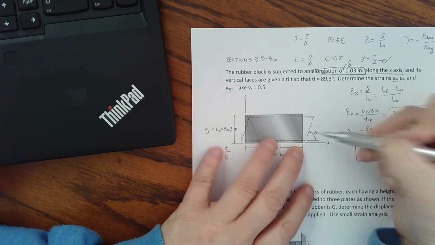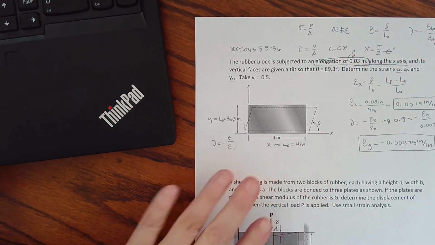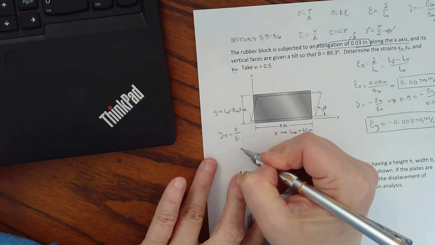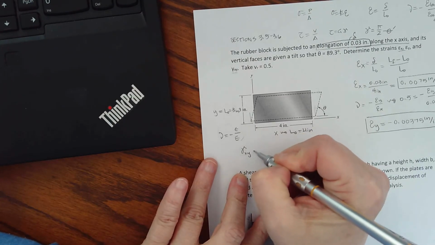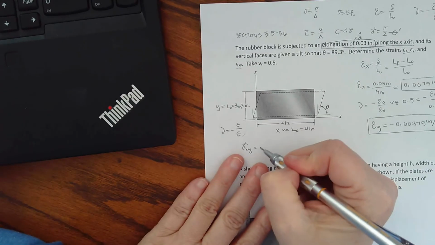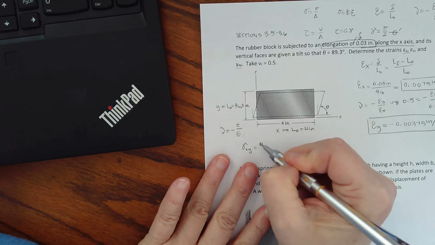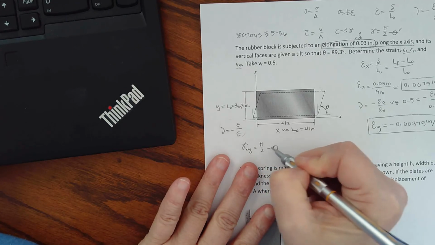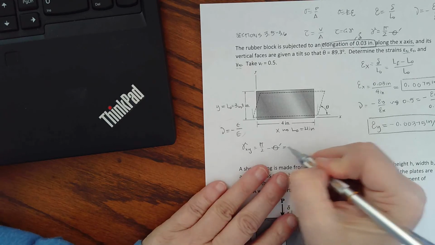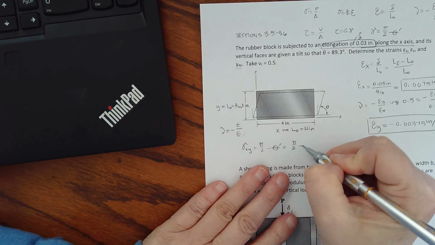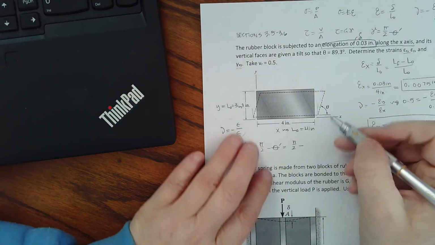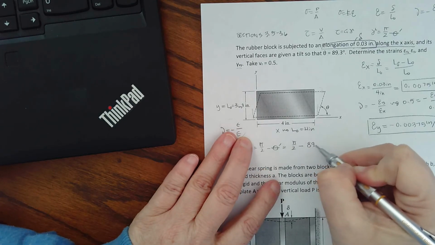So I know the shear strain has to be that little component that makes it up. So shear strain in the XY face is going to be equal to pi over 2 minus theta, equals pi over 2 minus 89.3 degrees.